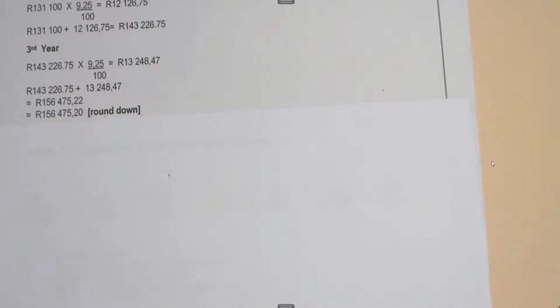Remember, grade 12s, we are now in 2021, and in class we did rounding up and rounding down. So we want to find how much Lindy will pay, and because we don't have the cents anymore, we do rounding down. So Lindy won't pay 22 cents at the end, Lindy will pay 20 cents. So the total amount that Lindy will pay by the end of 3 years will be 156,475 rand and 20 cents.